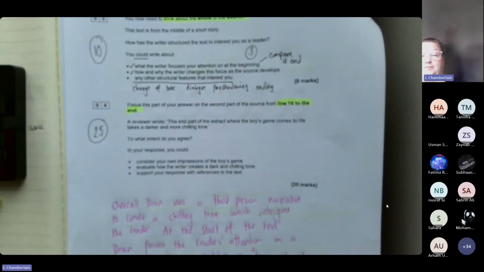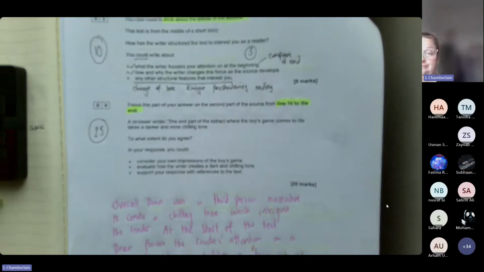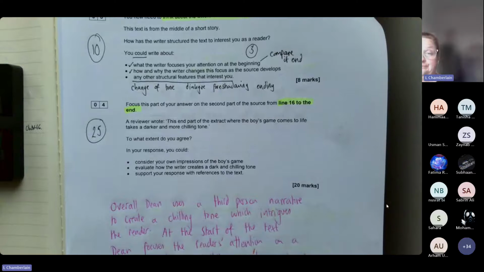Then let's look at the question. So it says here, focus this part of your answer on the second part of the source from line 16 to the end. A reviewer wrote, this end part of the extract where the boy's game comes to life takes a darker and more chilling tone. To what extent do you agree? In your response, you could.